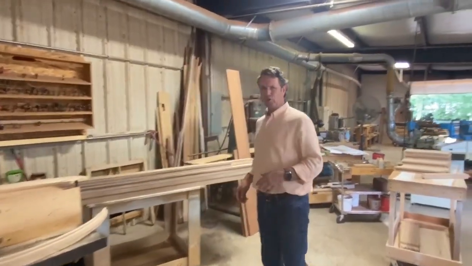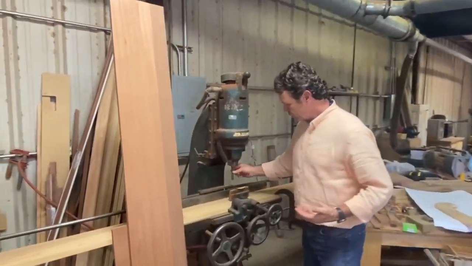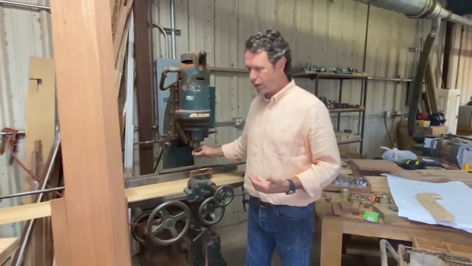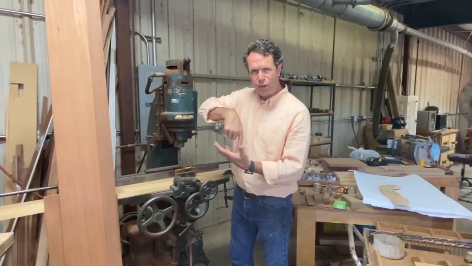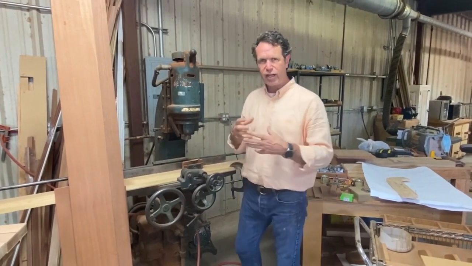One of my other favorite tools is this hollow chisel mortiser, right? So basically there's a hollow chisel, so that's why it's called that. And there's a drill bit that runs inside there. And this goes up and down and cuts the wood out and actually cuts our mortises.